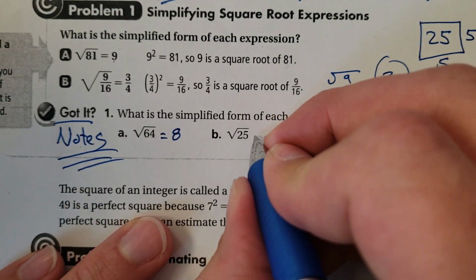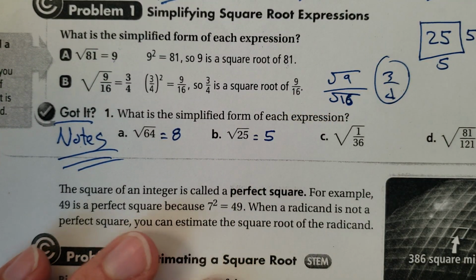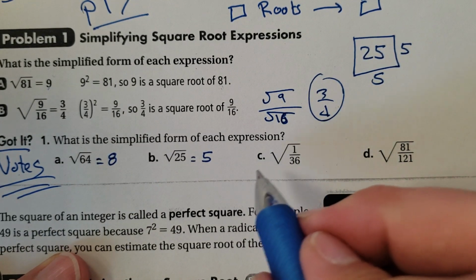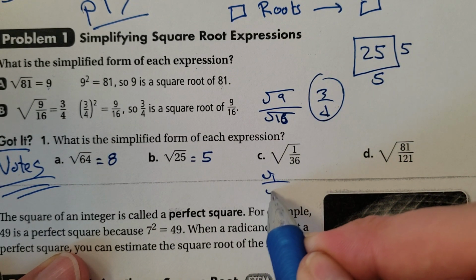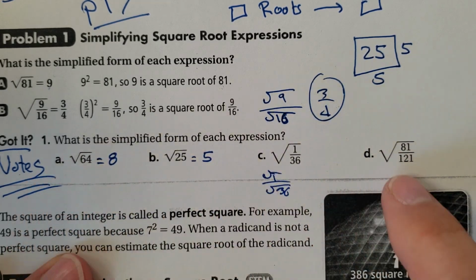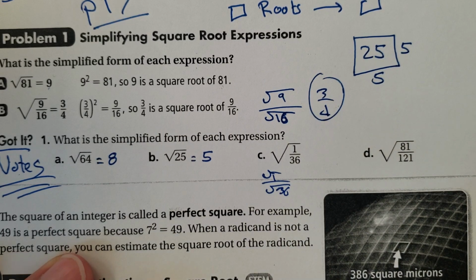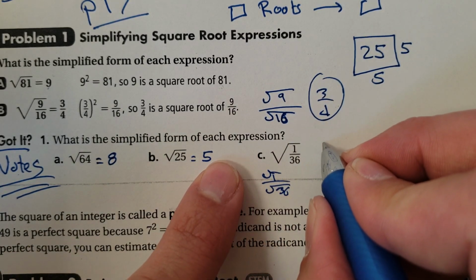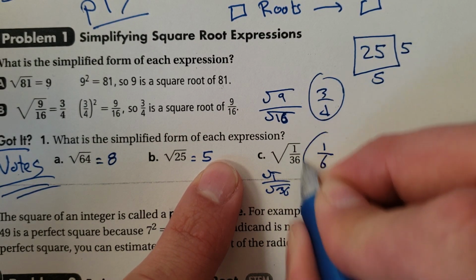Square root of 25, already did that one. You're 5. Now, you can use this idea and do the square root of 1 over the square root of 36. Okay, again, this is a photocopy of the book. Don't write in the book. You should be writing this on your notes. So the square root of 1 is 1. Square root of 36 is 6. 1/6.